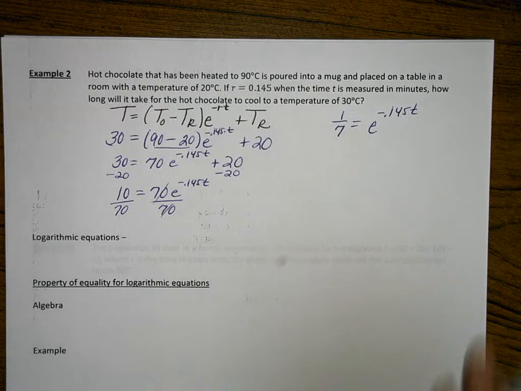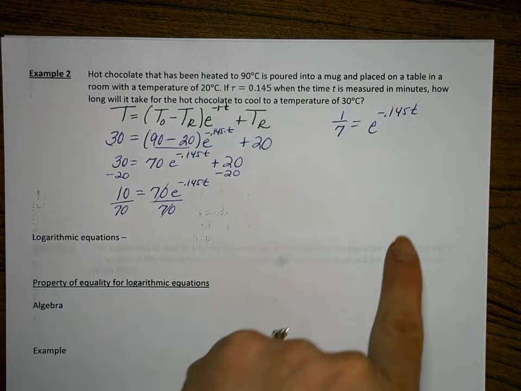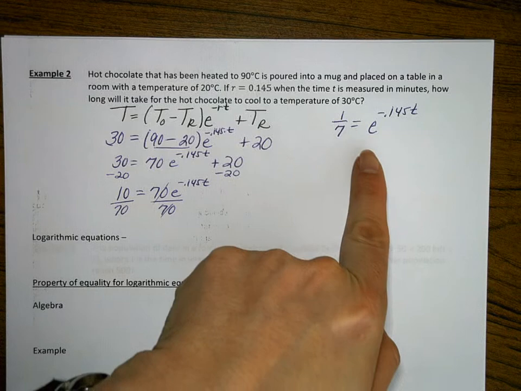So what is the only method that I have now showed you to get the variable out of the exponent? All right, nice. What we did in the last one is we took the log on both sides, right? But notice, what is special about this problem? What is in there? E.